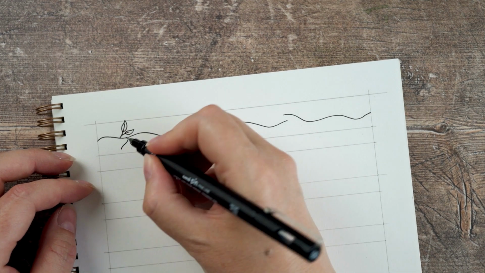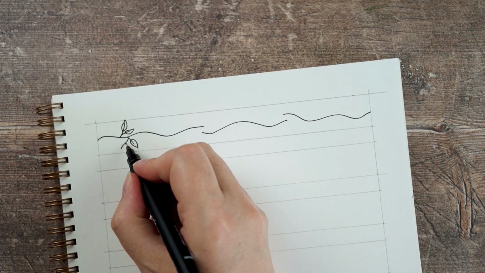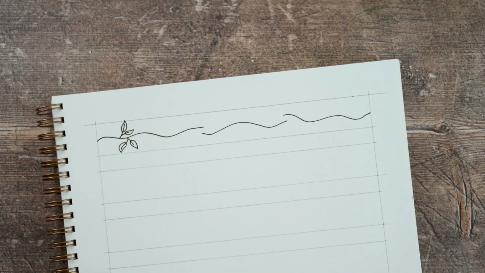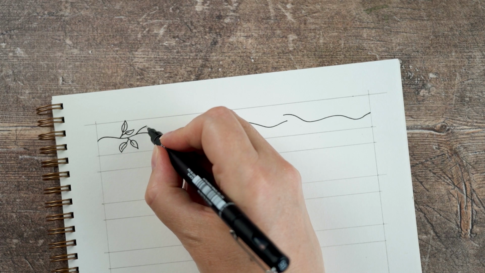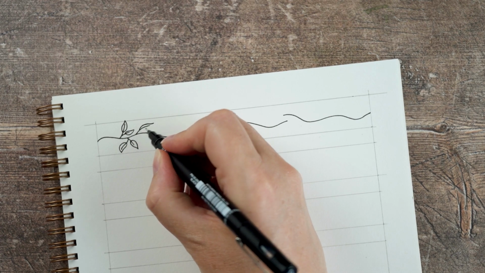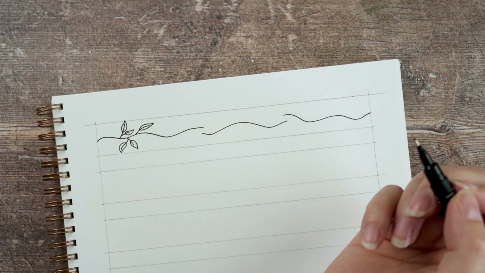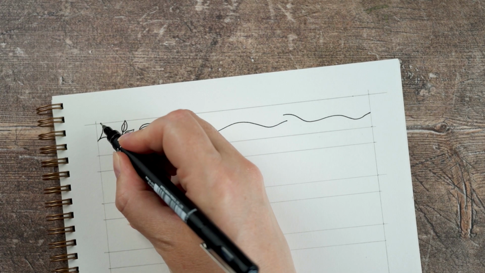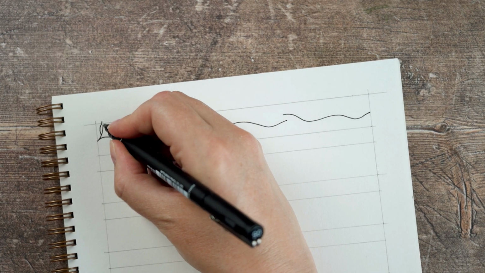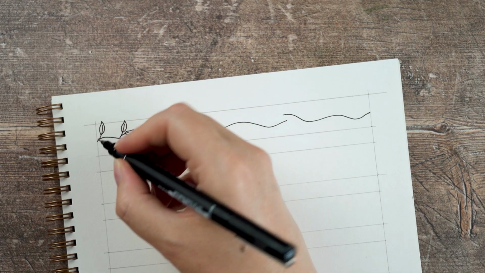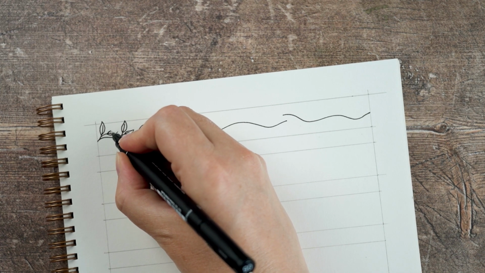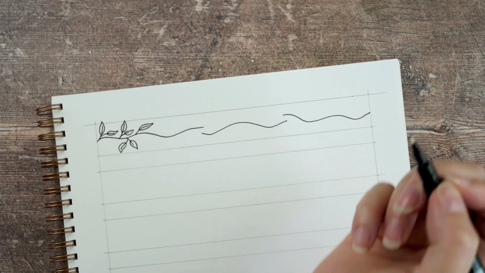So let's put one this way, and just a little wiggle and a wiggle. So let's have one coming out here, there. And then I need one at the beginning. And then that can come out there, like that.